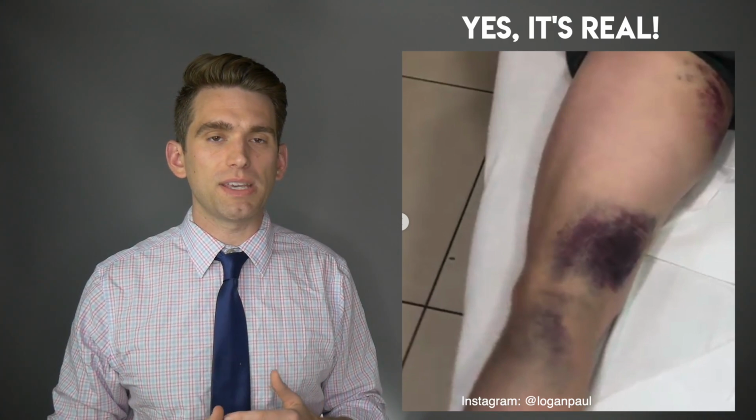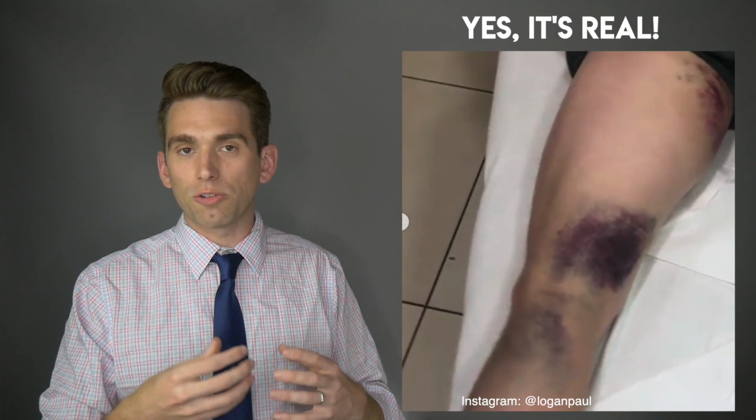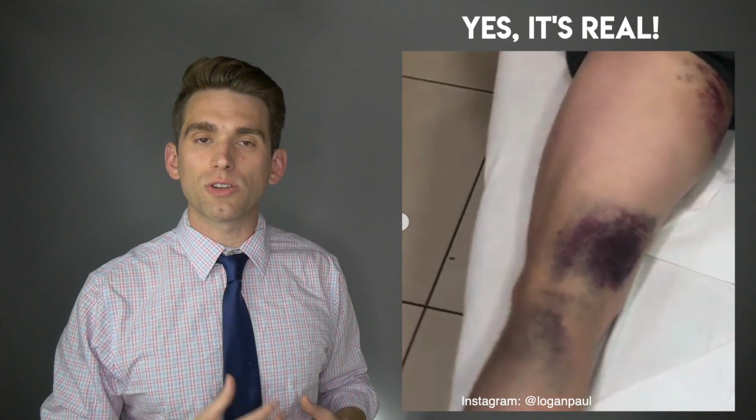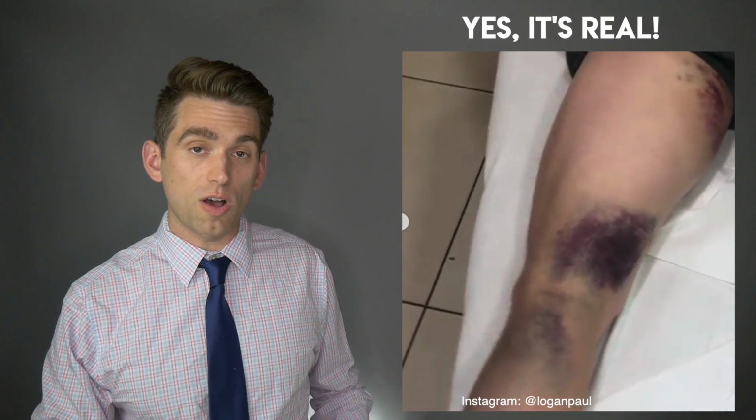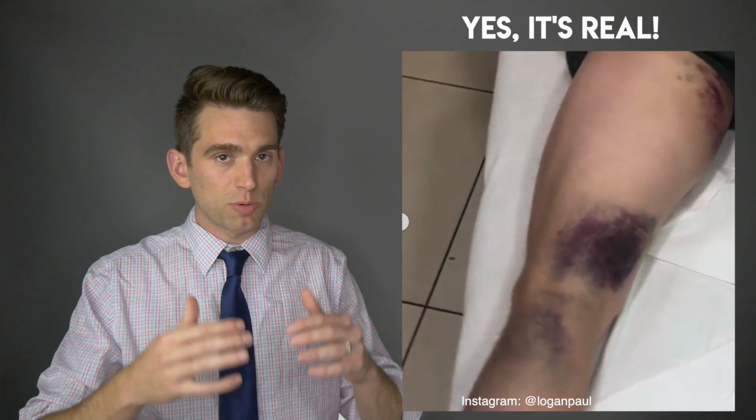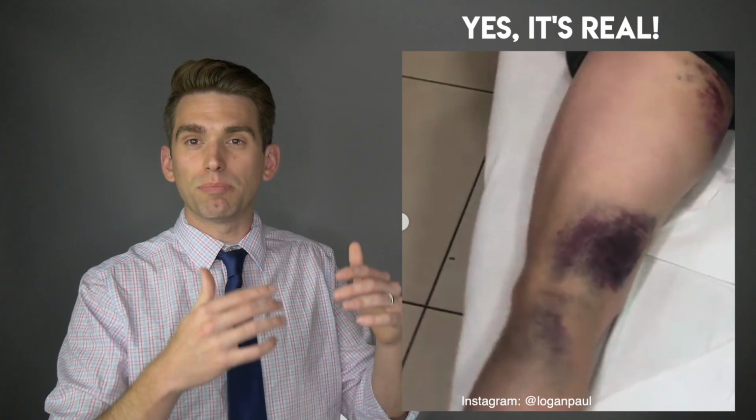This all makes sense because as that blood collects under the skin, gravity is going to cause some of it to drain down. And so it's not uncommon to have an injury to your hamstring all the way high up beneath the bottom, but then have bruising all the way down the leg because that blood has kind of drained down.